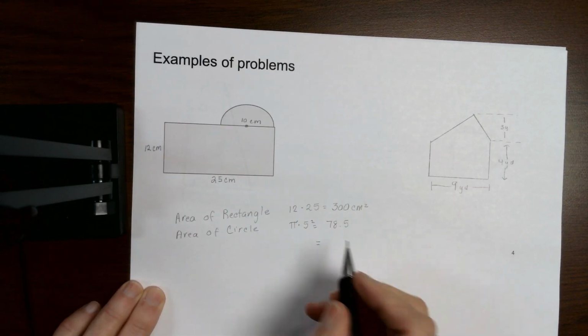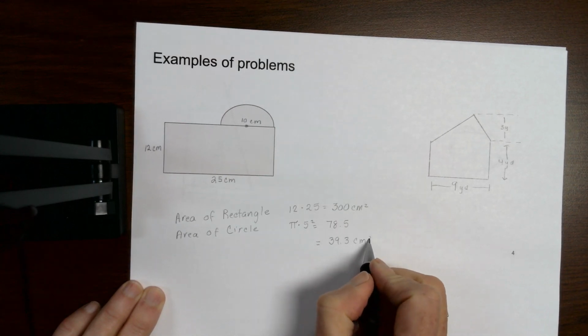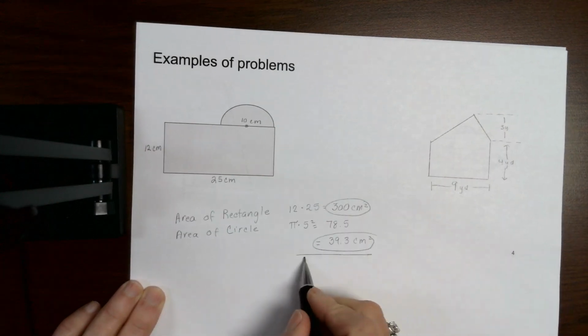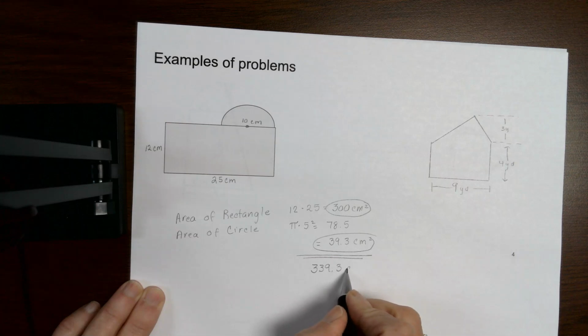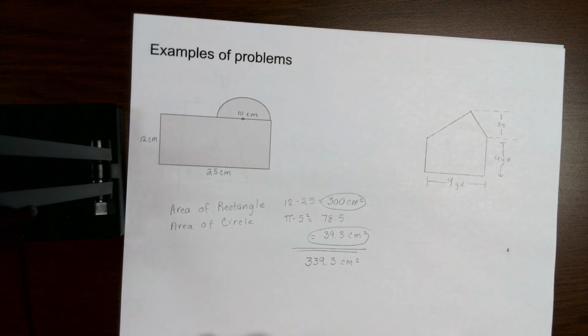So that's going to give me 39.3 centimeters squared. And then I would add those two things together to get a total of 339.3 centimeters squared. So that would be the area of that whole shape.